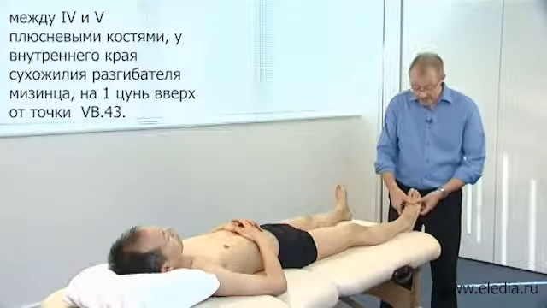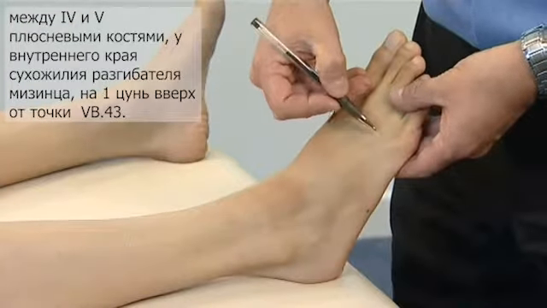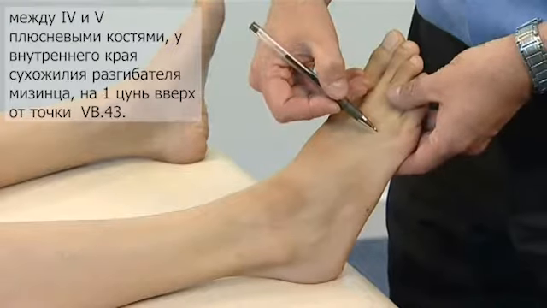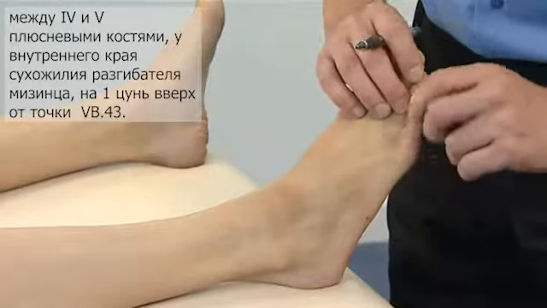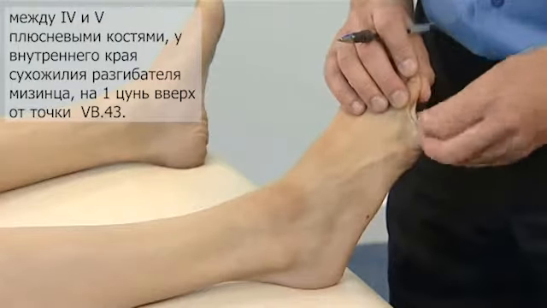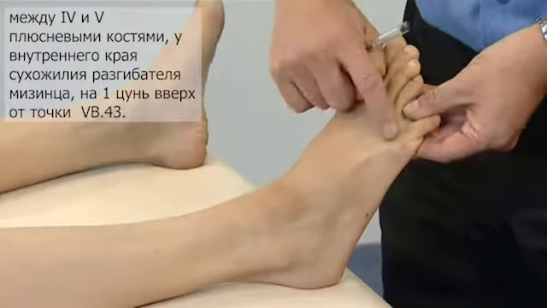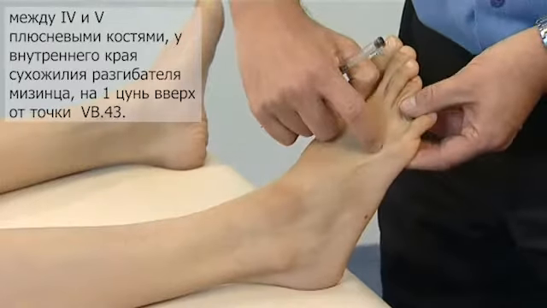This point should be located medial to the tendon of extensor digitorum longus, little toe branch. To show this branch of the tendon, pull the little toe out. It's normally quite visible.